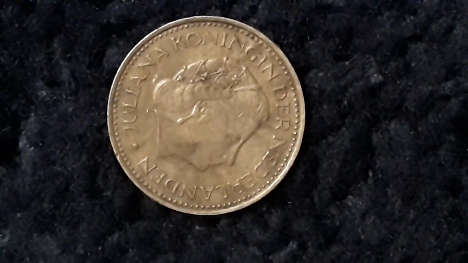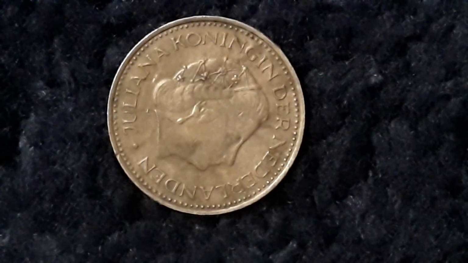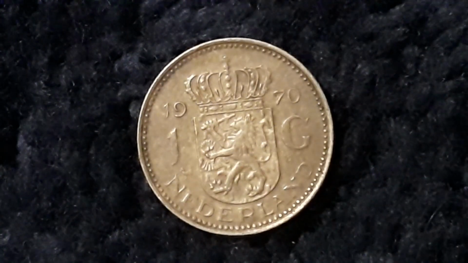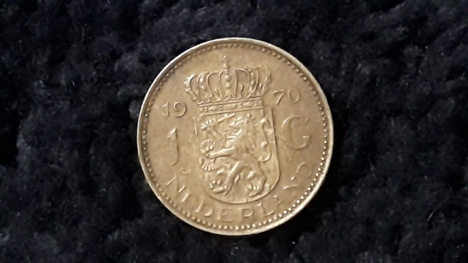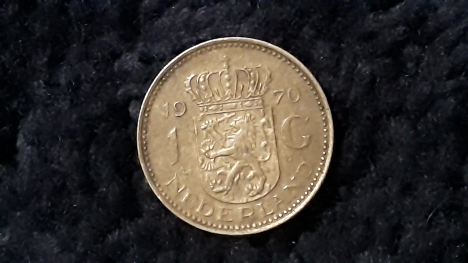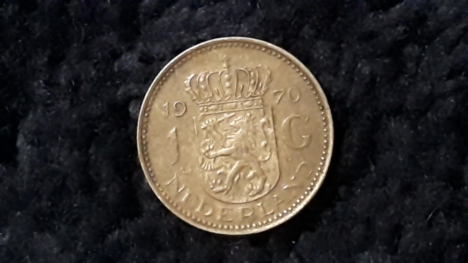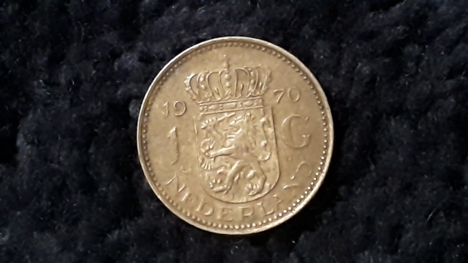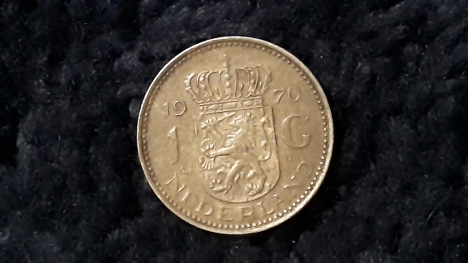Look at this one. This is from the Netherlands. This is a 1970 1G golden, if I'm not mistaken. See if you can read it here. No, that 1G stands for Gulden. It's made out of nickel. In fine condition, 22 cents. Very fine, they upped it to 55 cents. Extra fine, huge jump to $1.12. And I really like the way that crown looks. I think that's super cool.